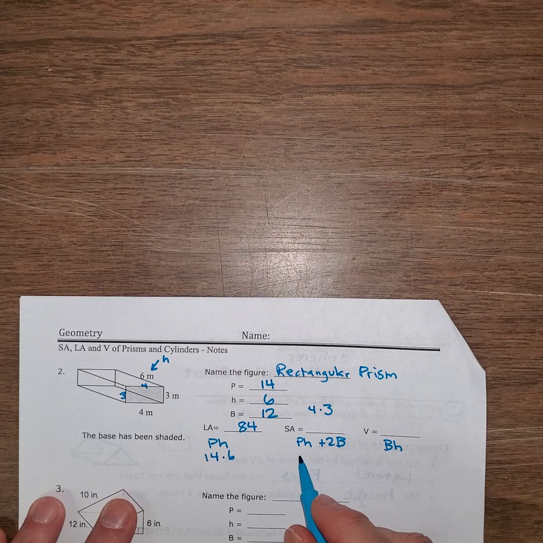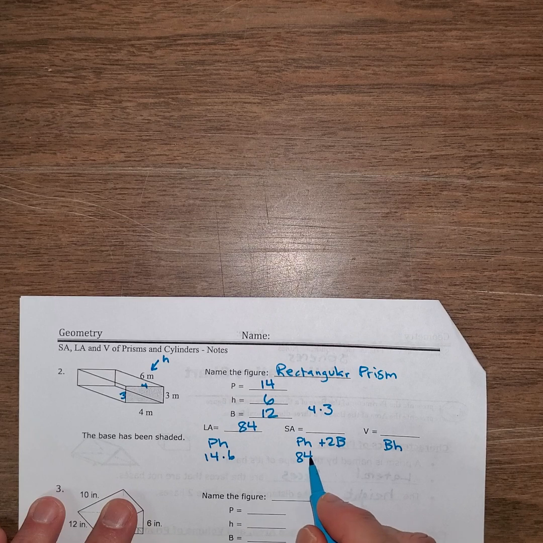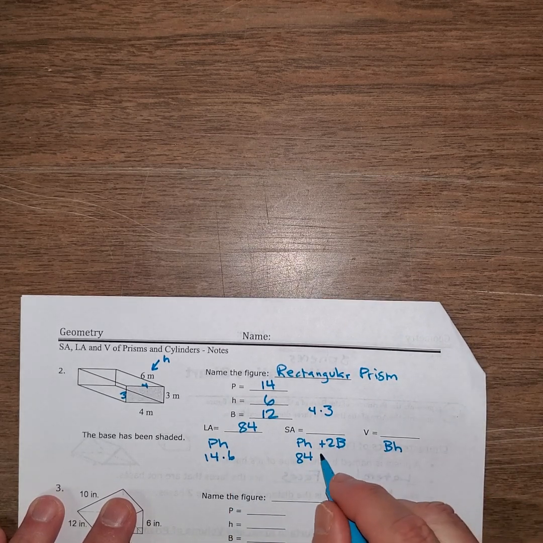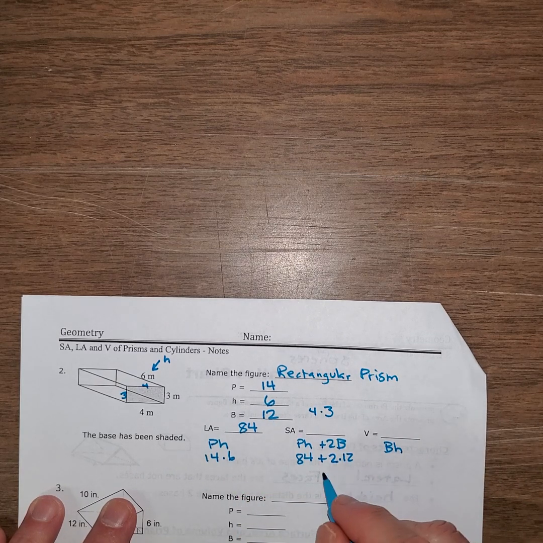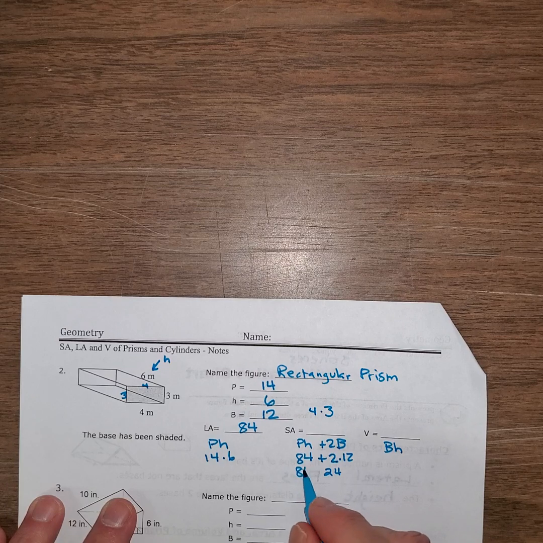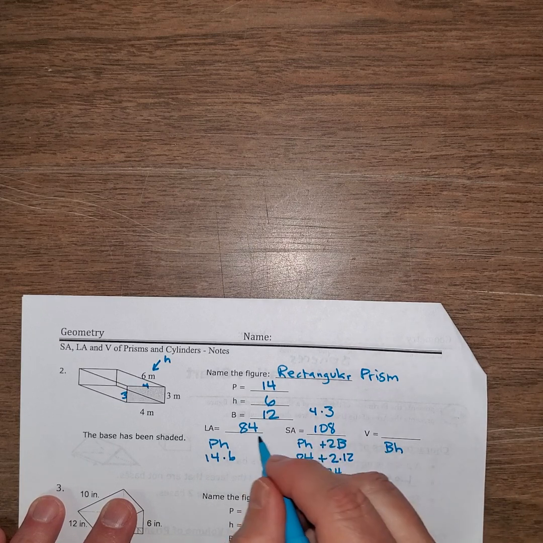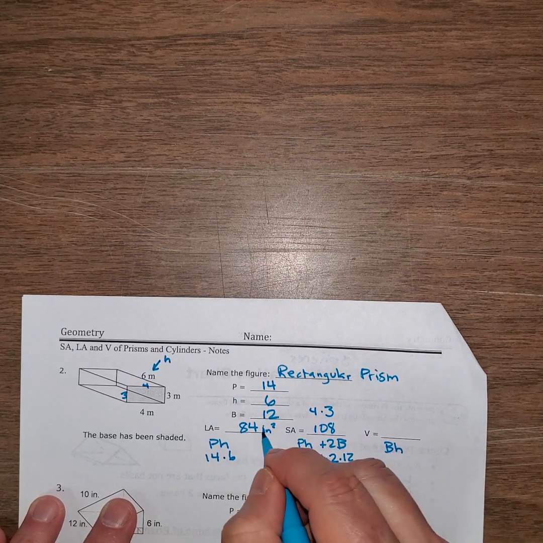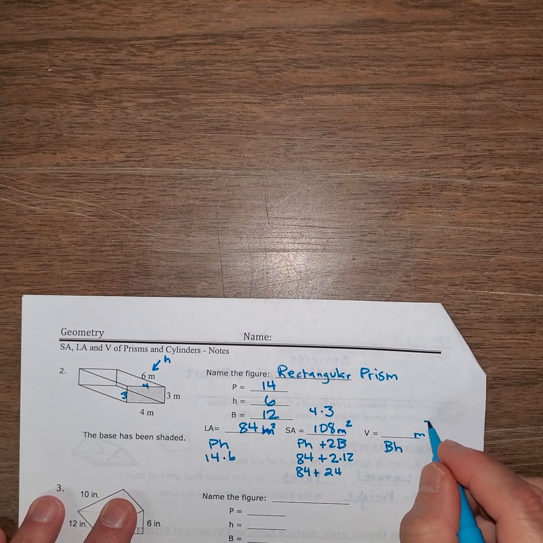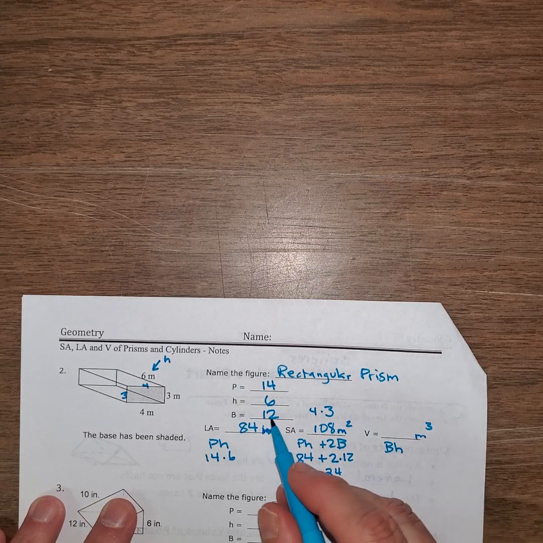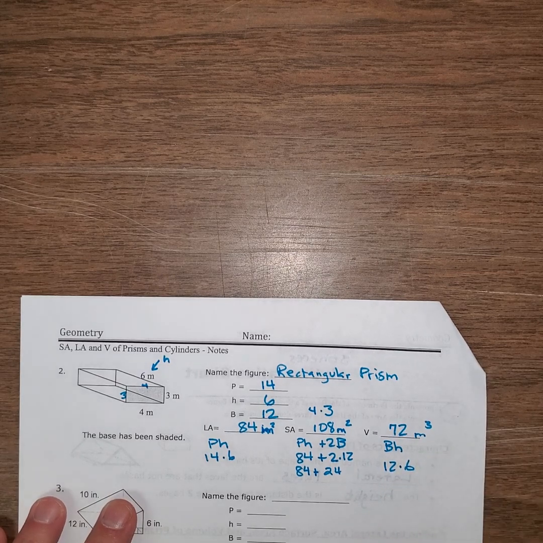Can I just go ahead and put 84 right here because I just found pH already? I could multiply 14 times 6, but I'm not going to. And then 2 times the base, which was 12, is 24. So 84 plus 24 would be 108. This was meters squared, and this one's going to be meters cubed. So the base times height would be 12 times 6, so you get 72 meters cubed for the volume.